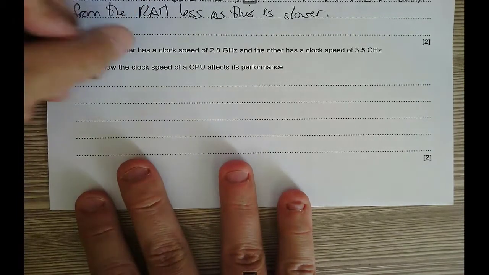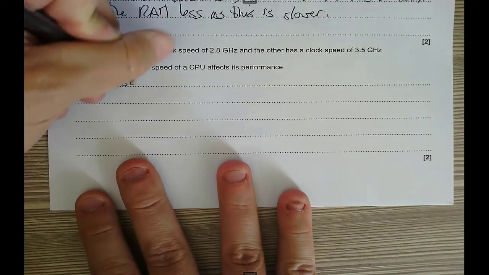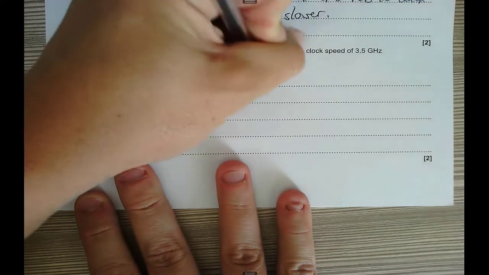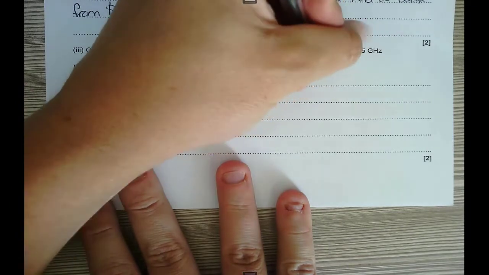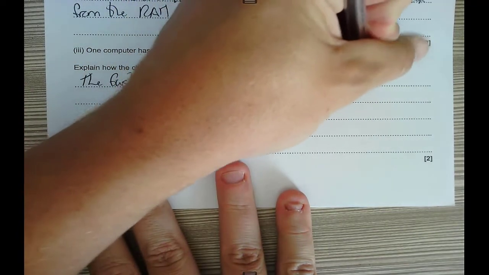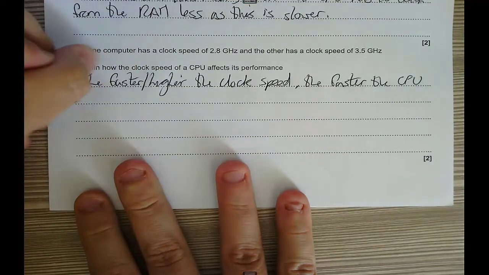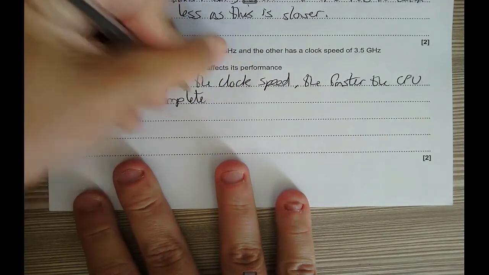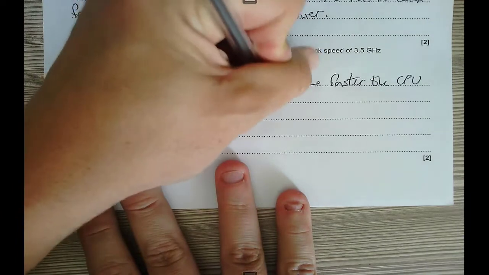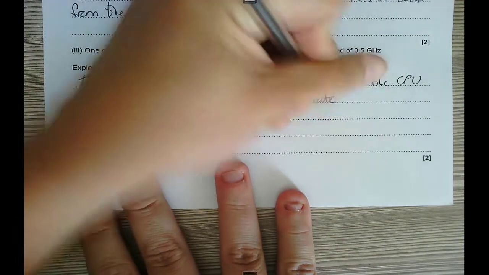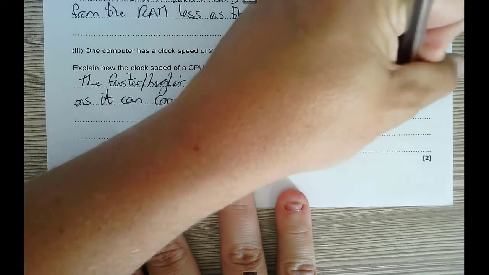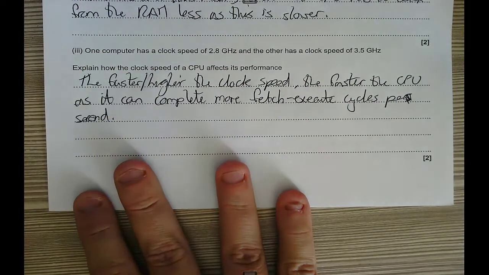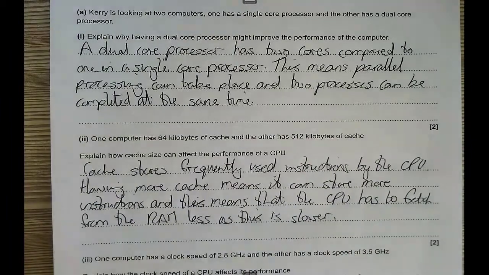I'm going to say the higher the clock speed, the faster the performance, the faster the CPU, as it can complete more fetch execute cycles per second. Okay, right, let's get ready for the answers then.